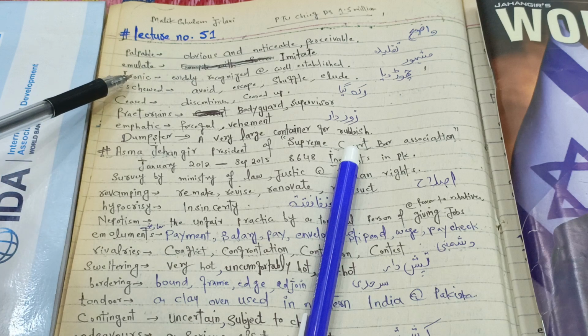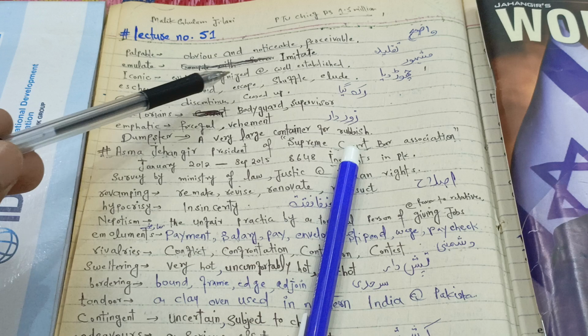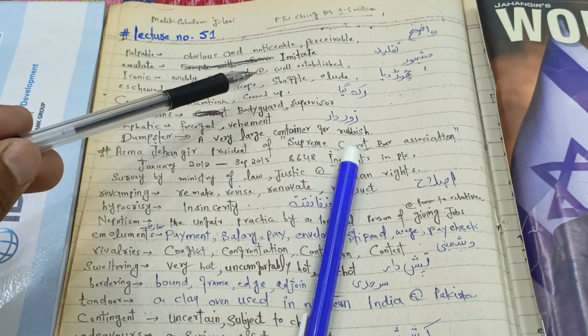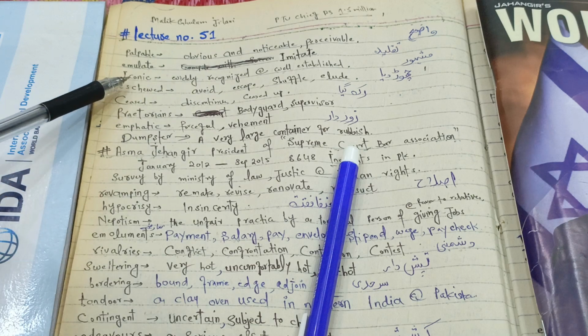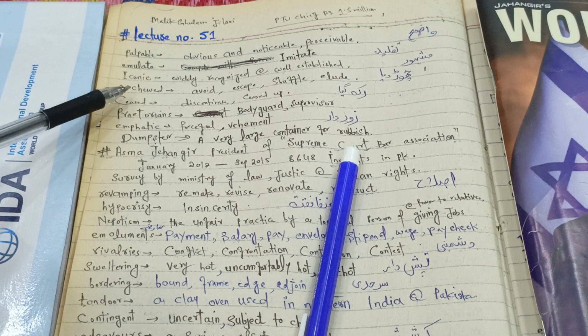Next one, iconic. So widely recognized and well established, so it is called iconic. Just like Taj Mahal, which is one of the iconic infrastructure in the world, which was built by Mughal empires in the subcontinent. Next one, skewed.